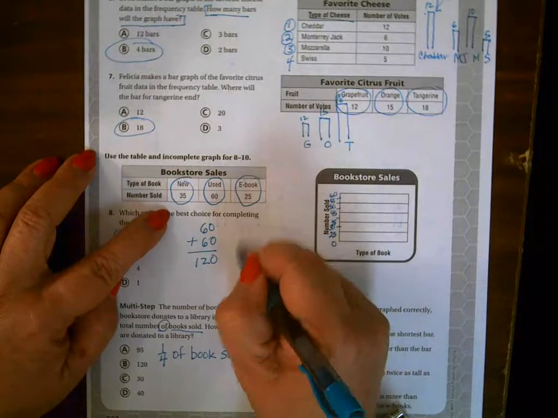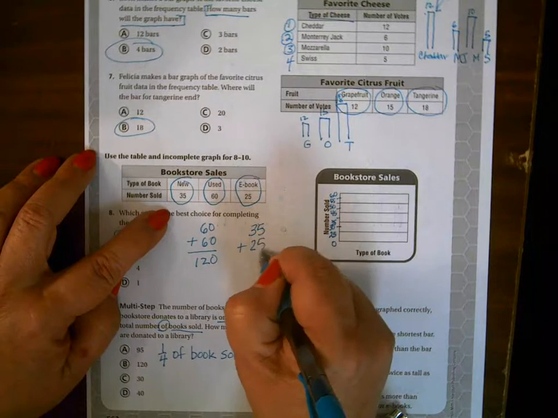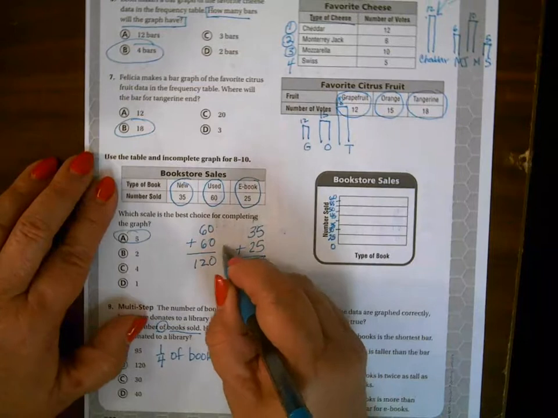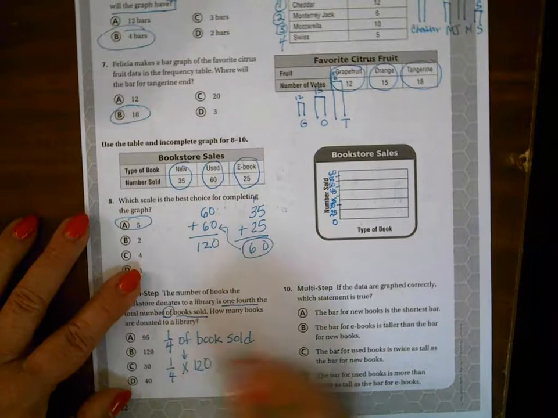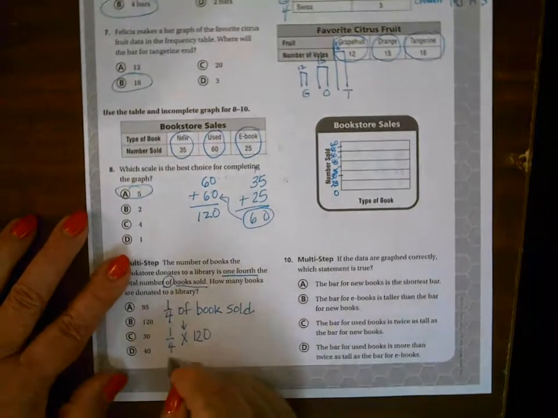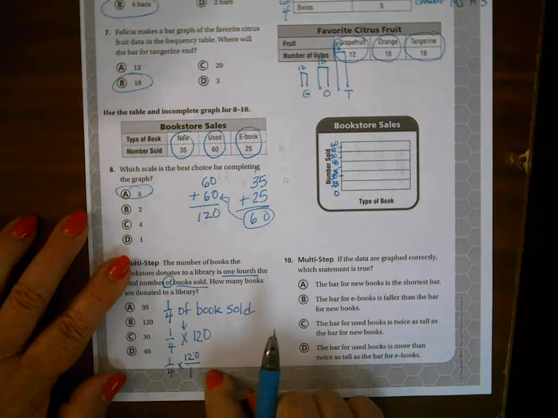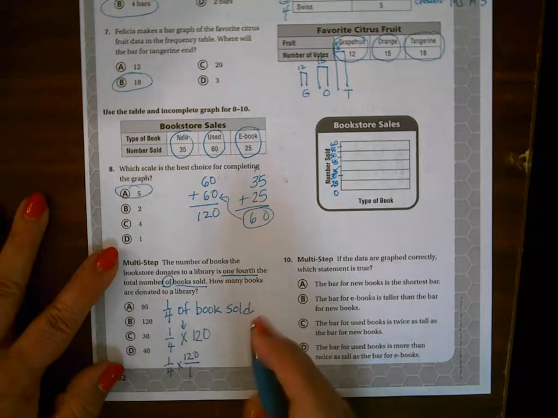So here, if you're wanting to stack it, you can stack it. You know that 35 plus 25 equals 60. And then I took this 60 and I added it to my other 60 to get 120. So now I need to find out what is 1/4 of, which means multiply, 120 books. Then I have 1/4 times, this is going to be 120 over 1. So remember, when anything is over 1, this whole number still has its same value. We just made it into a fraction.